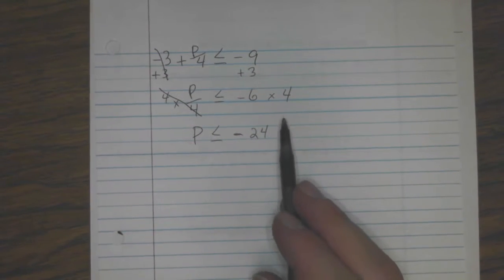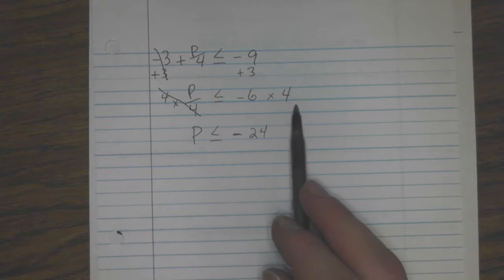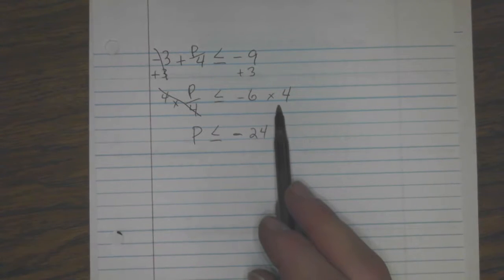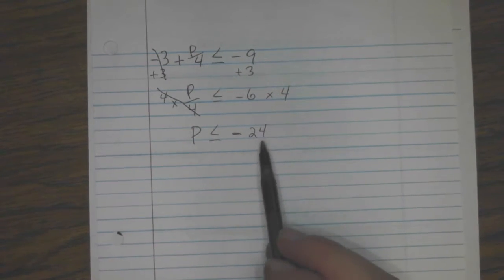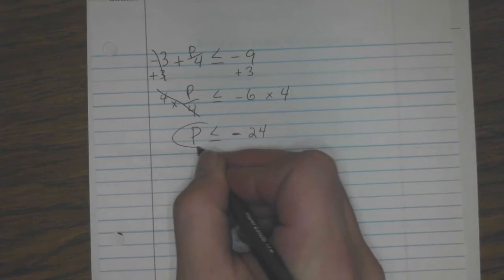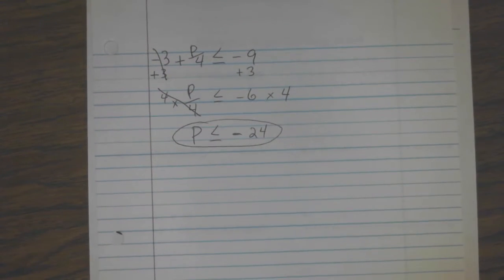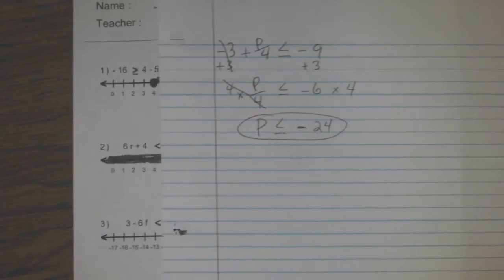Please use your calculators, however, because you don't want to mess up a bit of arithmetic like this and let that lead you to the wrong answer. So please use your calculators. So p is less than or equal to negative 24 is our answer.